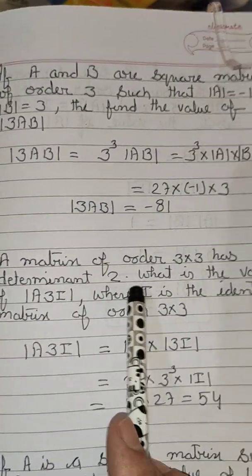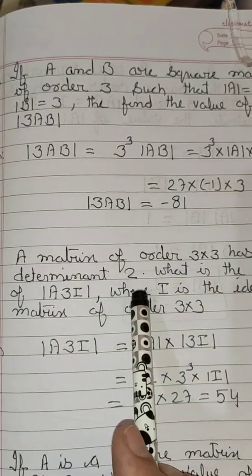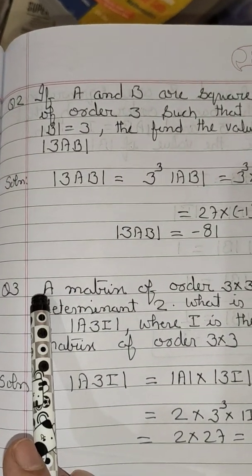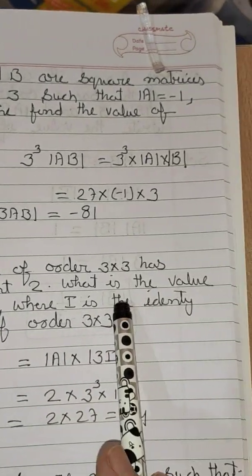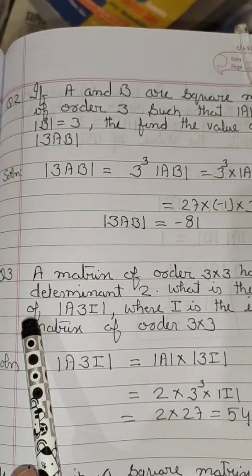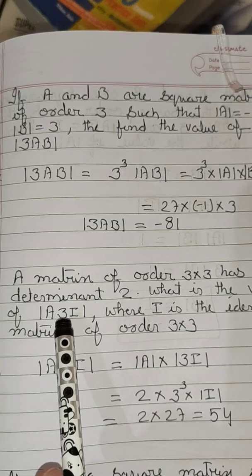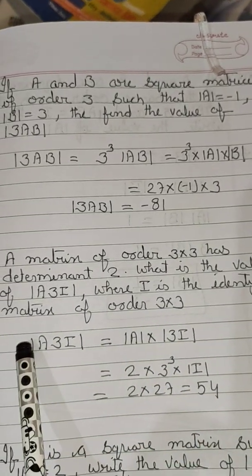Next question: a matrix A of order 3 by 3 has a determinant 2, which in notation you can also write as determinant of A is equal to 2. What is the value of determinant value of A into 3 into I, where I is the identity matrix?